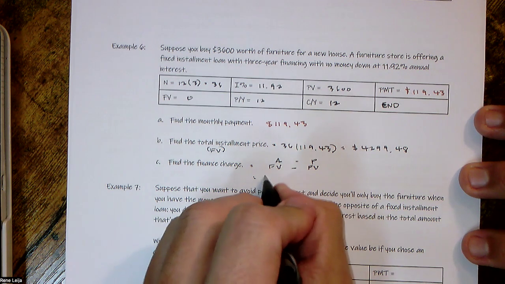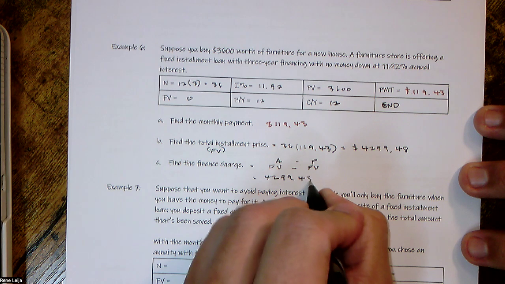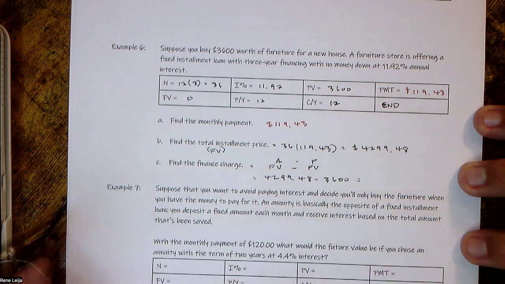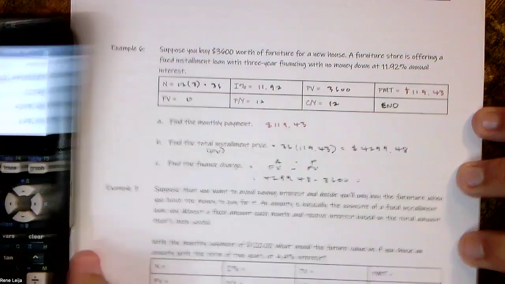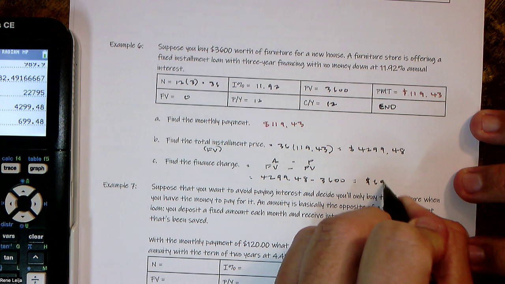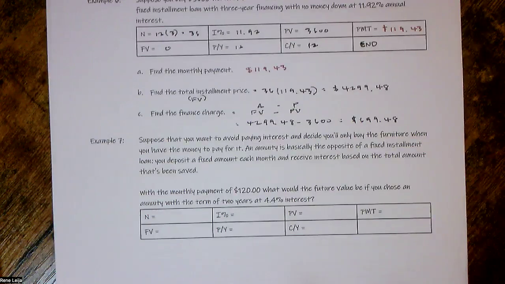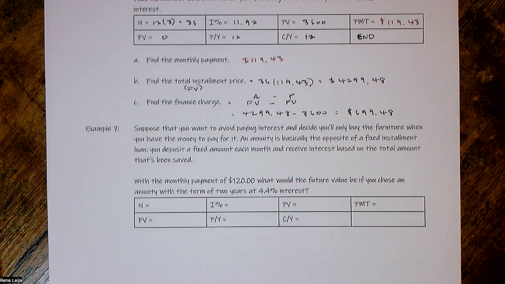So that's $4,299.48 minus the $3,600, so 699.48. All right, that's my finance charge. That's how you do it.